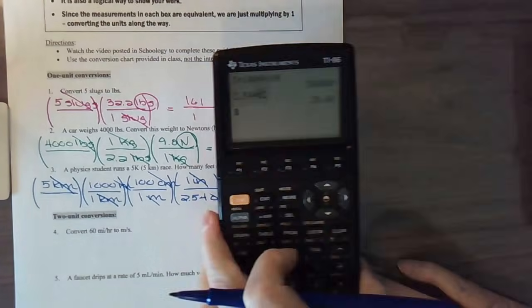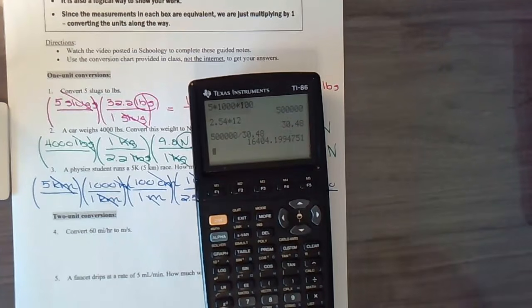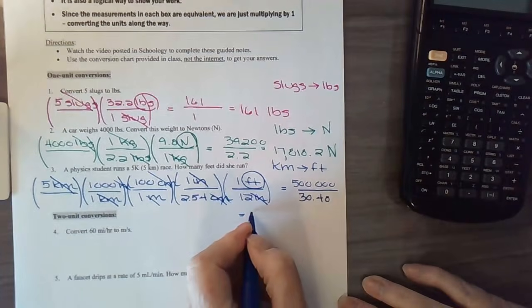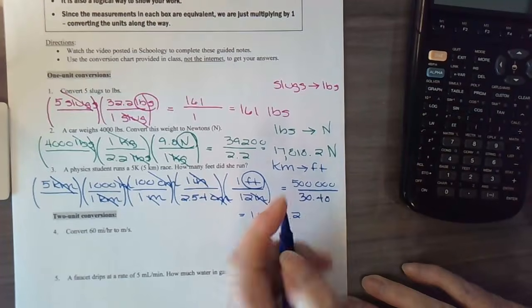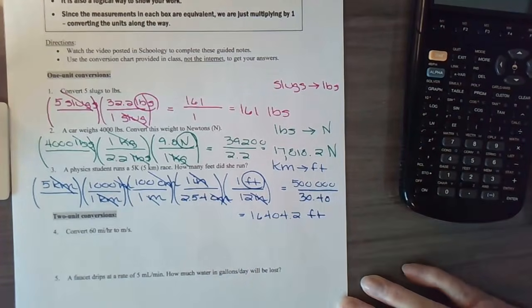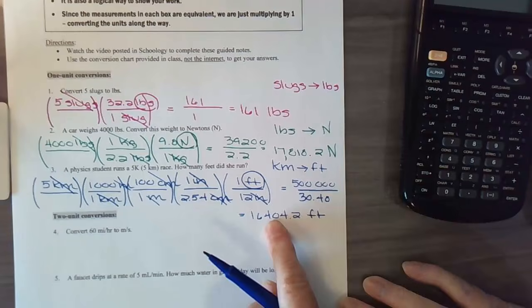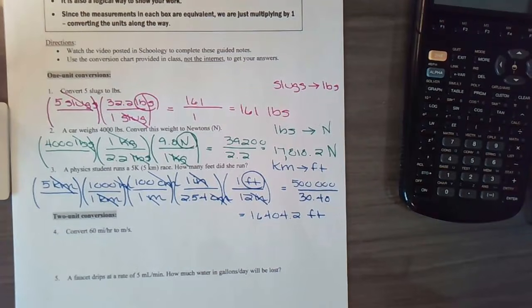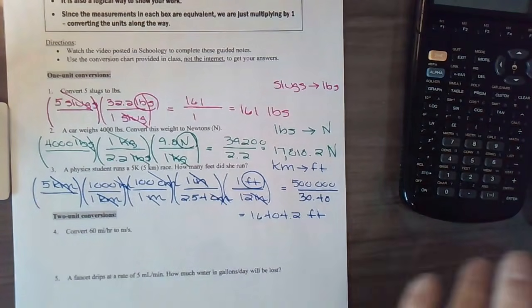Now I'm going to divide those. So 500,000 divided by 30.48 is 16,404.2 feet. So if I run a 5K race, you ran this many feet. Dimensional analysis is a real simple way of showing your work when you convert units.